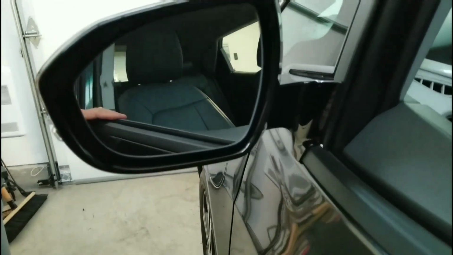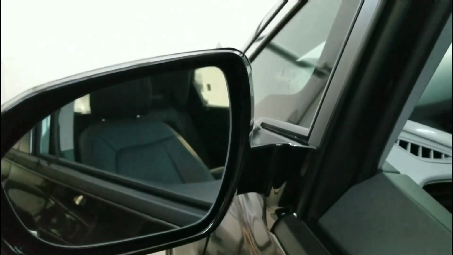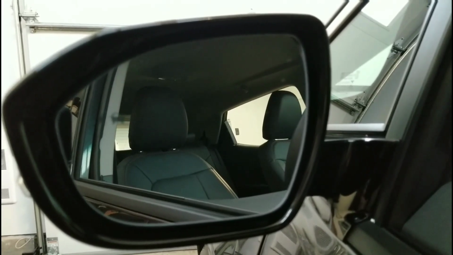So there you go. There's your mirror, and there is the blind spot warning icon. But you can see that there's no icon on there that tells you that they're heated. I guess they're just automatic. There's no control inside the car to turn heat on or off. It just must be automatic. So that's cool. That makes me happy. It's going to be winter soon, and good to know that the mirrors are heated. Awesome.